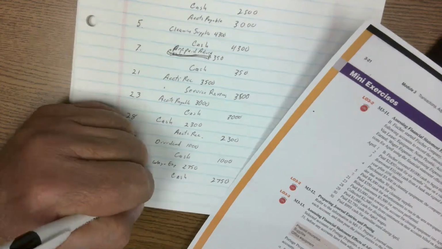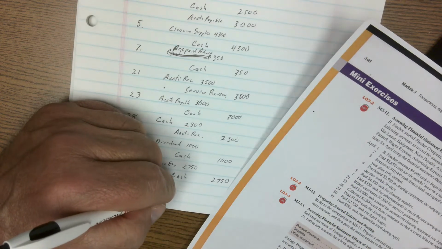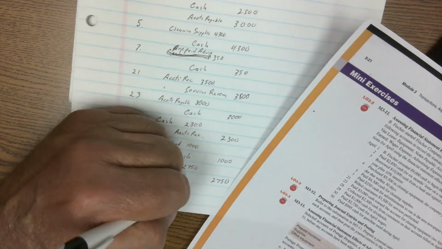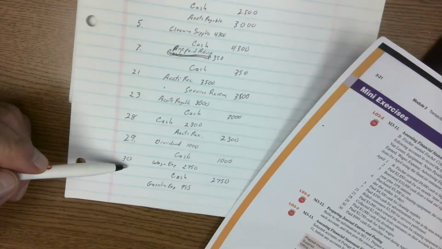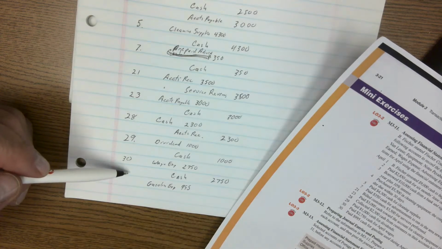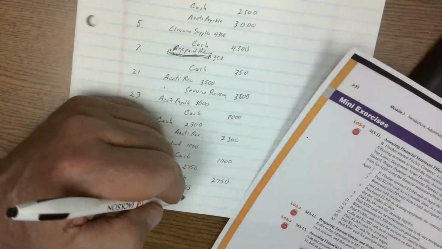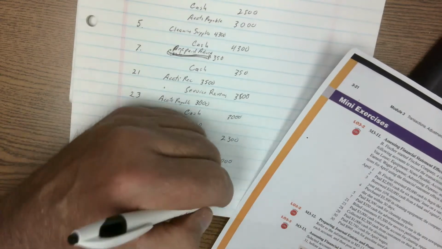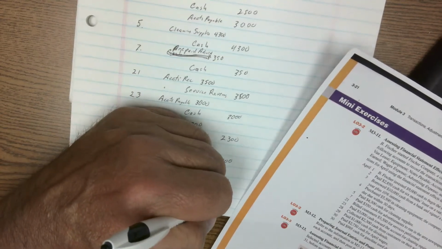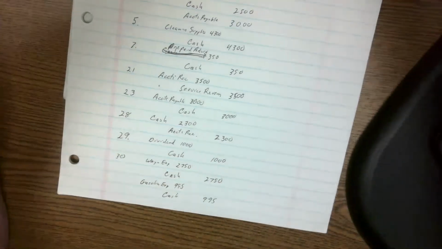So we would have gasoline expense, $995. And notice here, the tradition is if I'm making an entry on the same date, I don't have to redo the date. And then it's going to be cash for 995. All right, so now we have our journal entries.